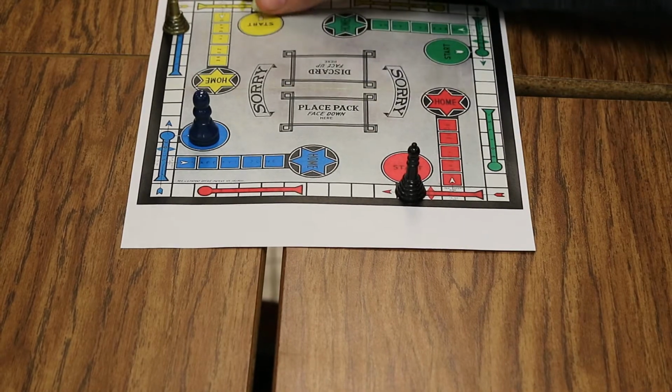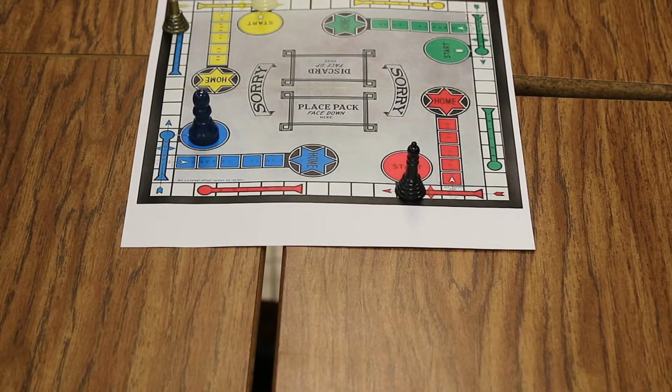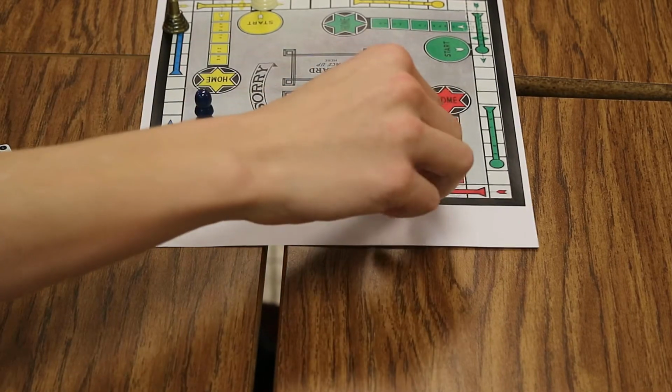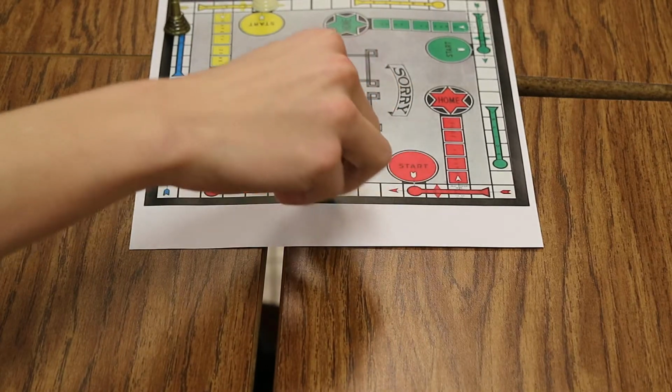Got it. Oh, I'm out finally. Now I don't want him to chase me down. Here's the worst part: if he lands, I go right back in. 1, 2, 3, 4, 5, yeah.